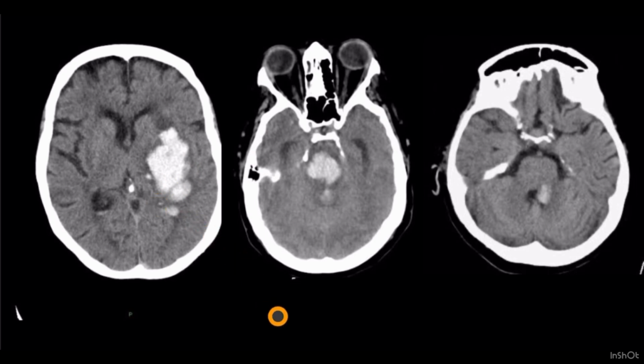One point I also want to share: whenever you see a hypertensive bleed, always look for its extension into the ventricle. As in this case, you can see on the right side there is also some fluid level. Extension into the ventricle shows poor prognosis. The reason is that when there is no extension into the ventricle, normal brain tissue tamponades this hematoma.